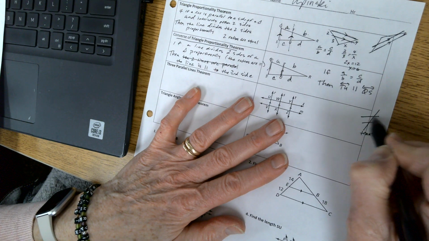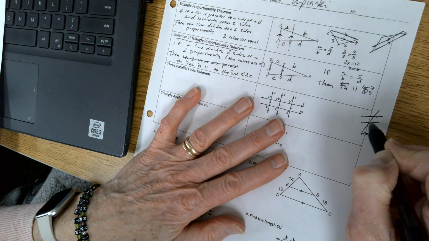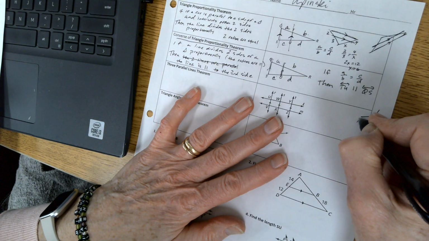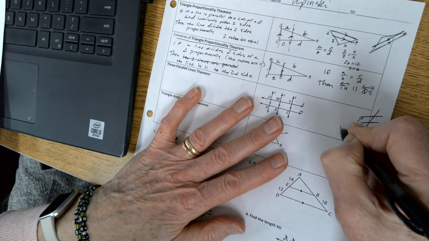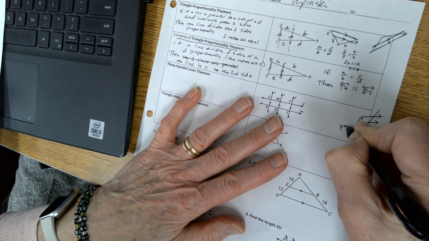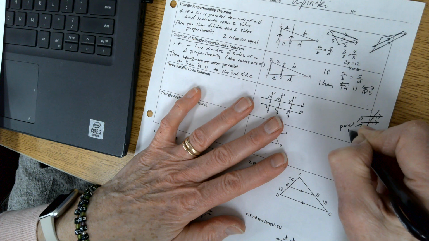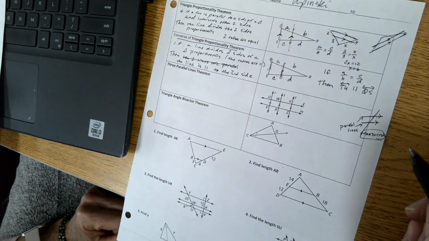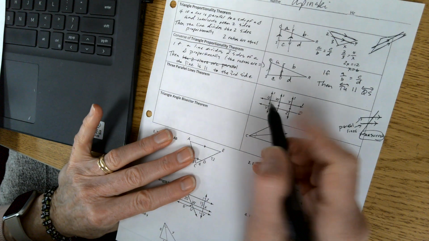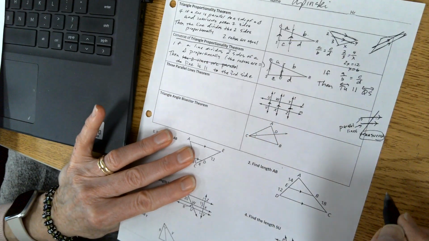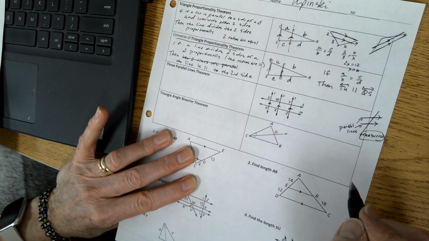The transversal intersects two lines at two different places. This one's a transversal. These are your parallel lines, if I put arrows here to indicate parallel lines. I'm just reminding you of what transversal means. So I've got three lines that are parallel. They do not have to be spaced evenly, but they have to be parallel.